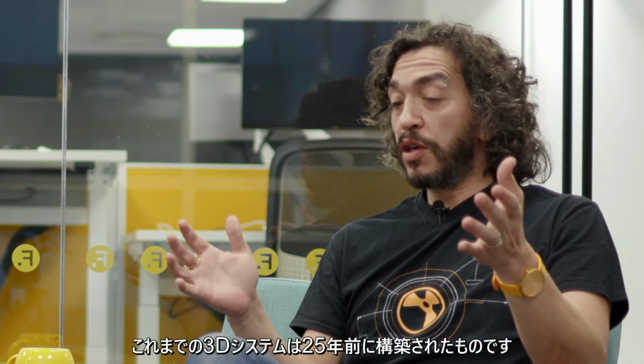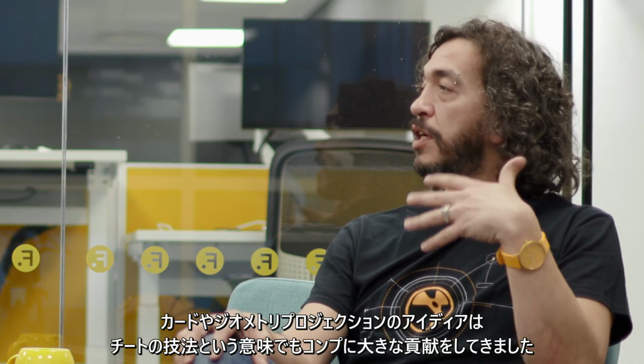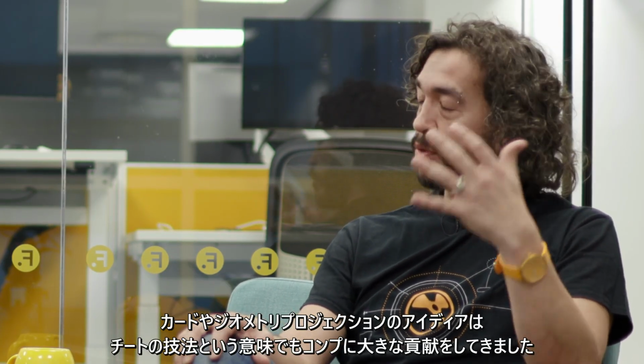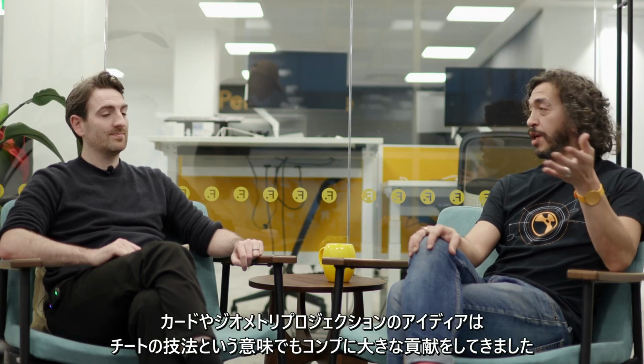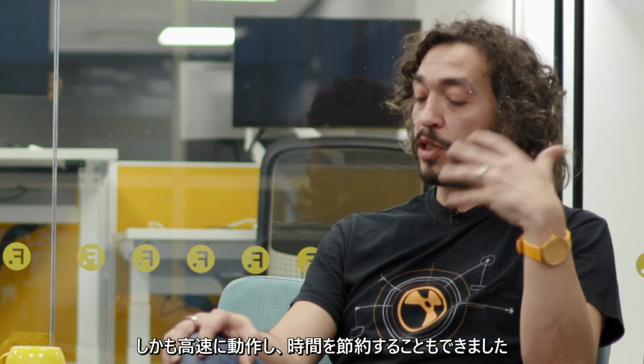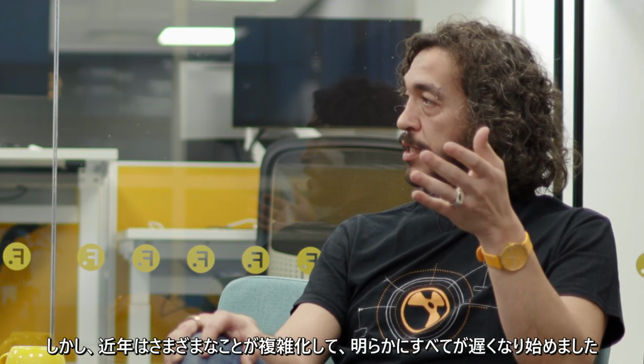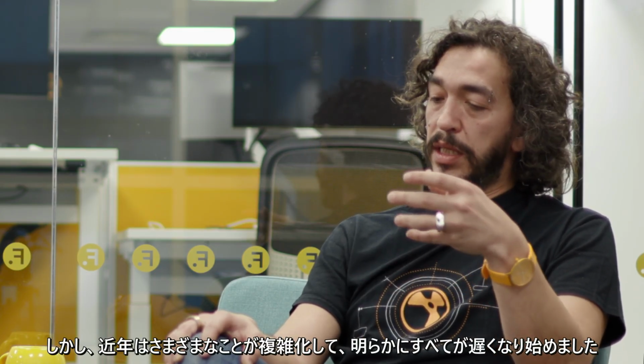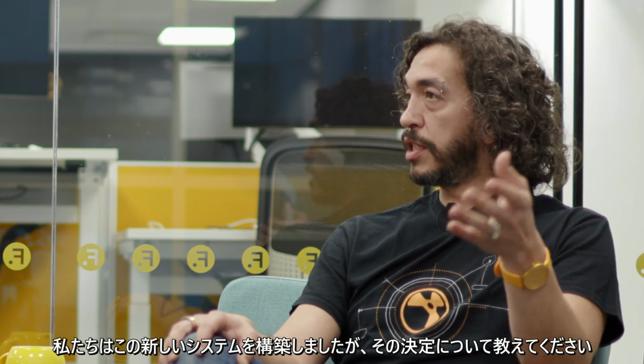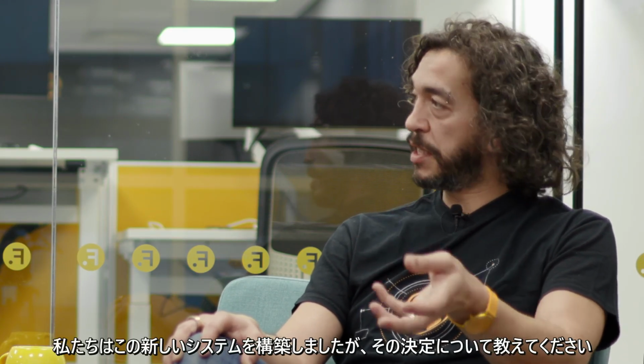It's been very interesting because obviously the classic 3D system was built 25 years ago, but with the idea of cards and basic geometry projections that were amazing to actually save us time and kind of continue what we do as compers, which is cheating. And it was very fast in a certain way for doing that. But with the complexity of the stuff that started to happen, obviously things start to slow down. So now we have this new system. How did we decide to build that new system?